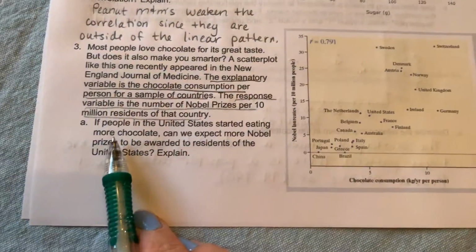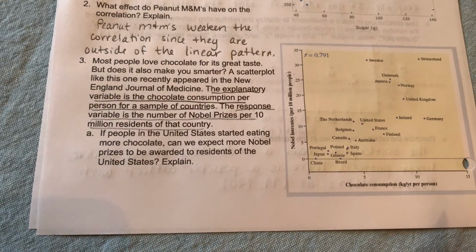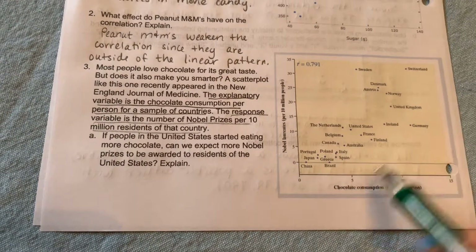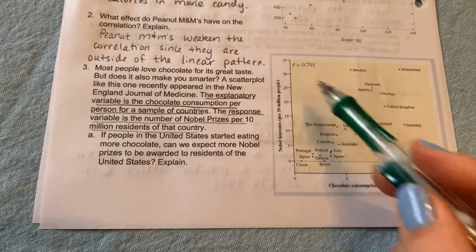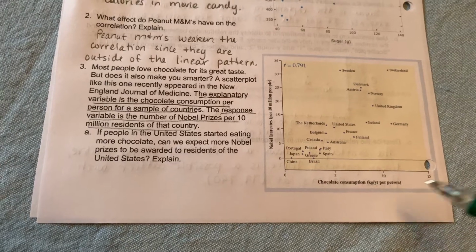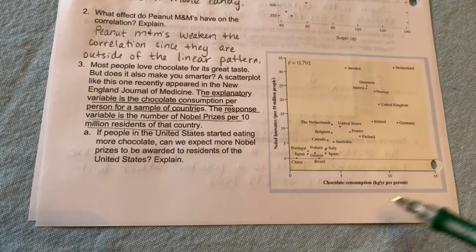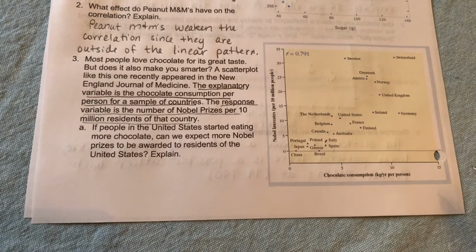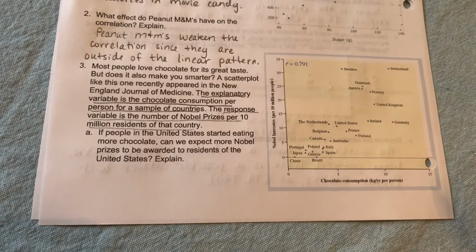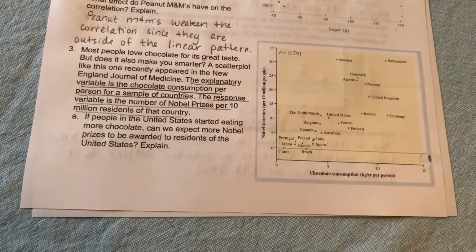Okay? So the question though is, if people in the United States started eating more chocolate, can we expect more Nobel Prizes to be awarded to residents of the United States? So I see that I have a relationship between chocolate consumption and Nobel Prizes. The higher the chocolate consumption, the more Nobel Prizes in general. But can I assume that chocolate consumption causes the Nobel Prizes to go up? Just increasing chocolate consumption, can I make the Nobel Prize increase? No, okay? Correlation does not equal causation. There is most likely something else causing both of these things, okay?